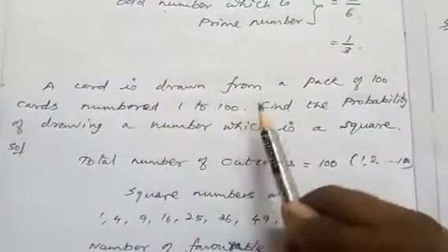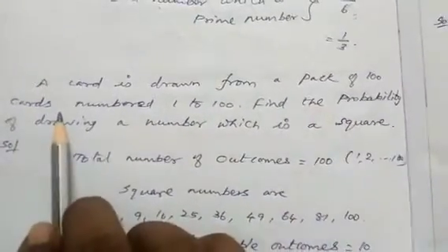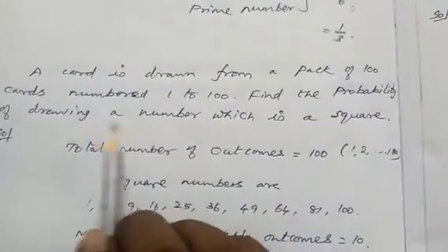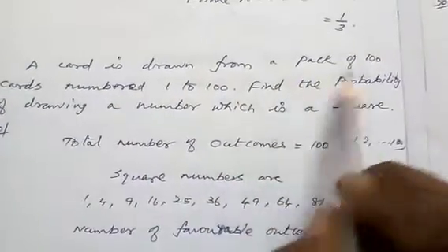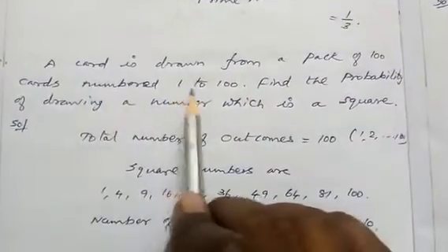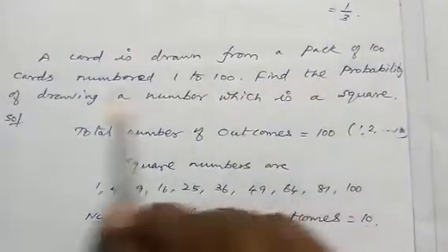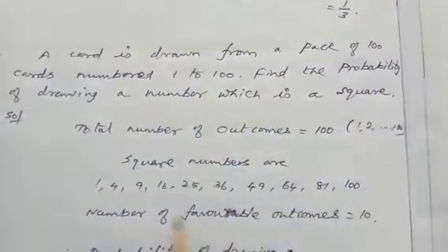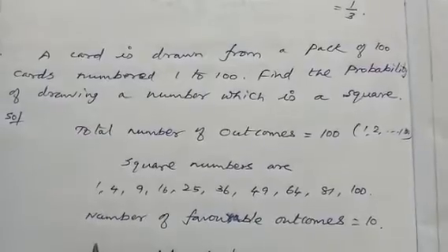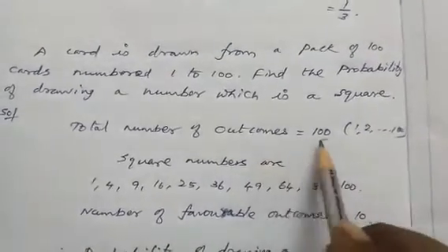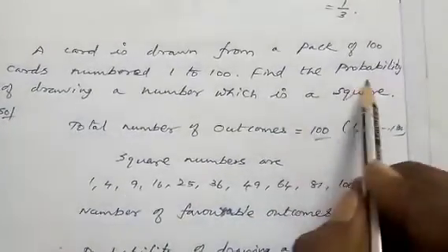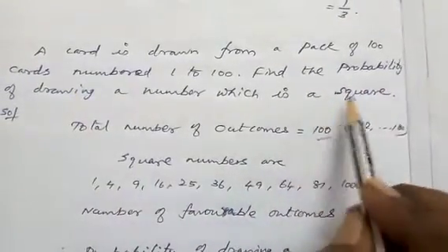So the next example. A card is drawn from a pack of 100 cards numbered 1 to 100. Find the probability of drawing a number which is a square. So here the total number of outcomes is 100, since the numbers are 1 to 100. So the question is to find the probability of drawing a number which is a square.